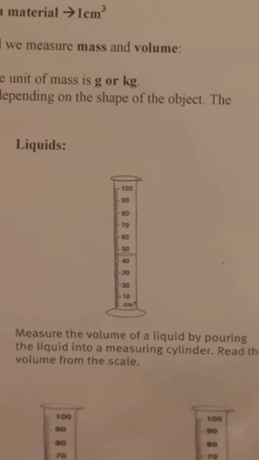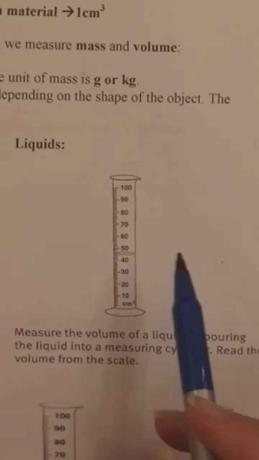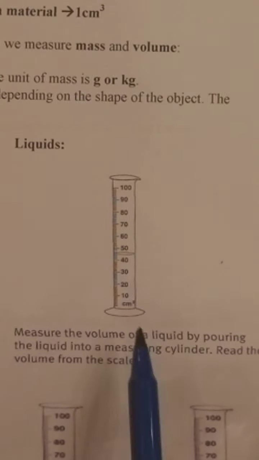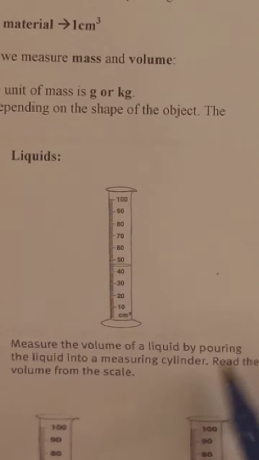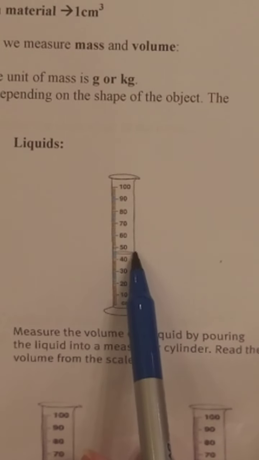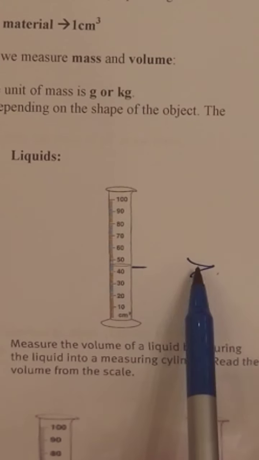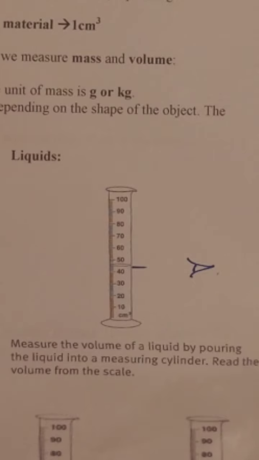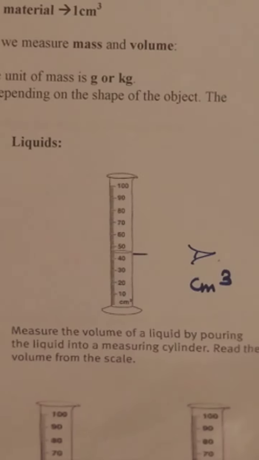If the material that we need to measure its volume is a liquid, we measure the volume of the liquid using a measuring cylinder. So we pour the liquid into the measuring cylinder and we take the reading of the measuring cylinder from eye level with the measuring cylinder to know the volume in centimeters cubed.